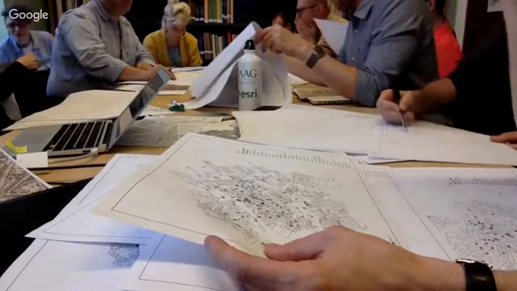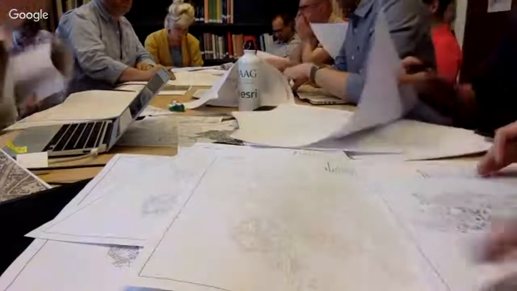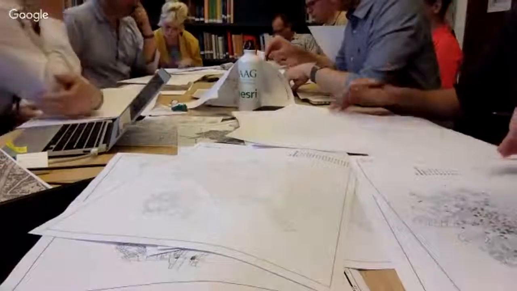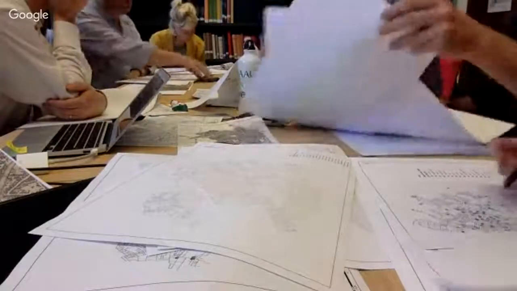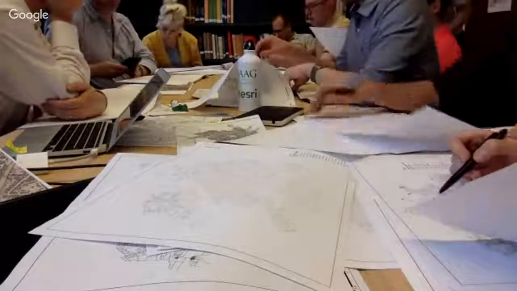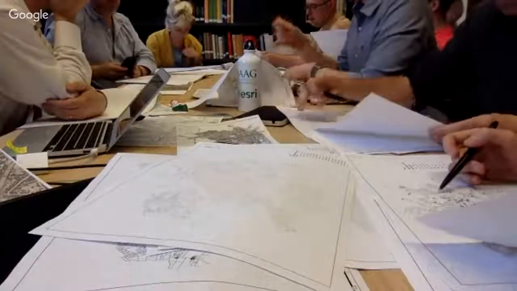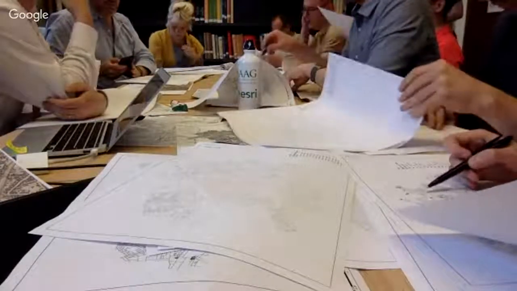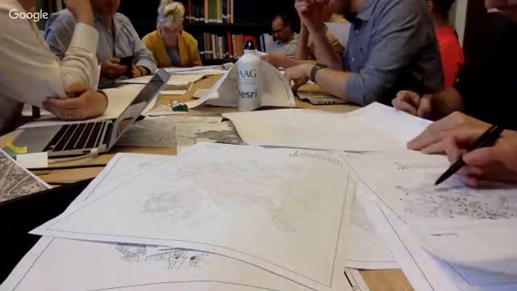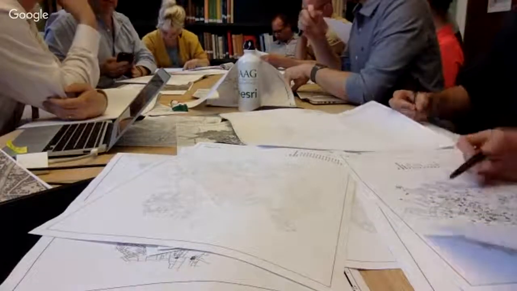There are major roads here, and major roads here, and the pubs are not on those roads but close to them, behind them. But then as you're going out of town, they are on the roads, right? So as you're exiting the town centre, here these are on the roads.